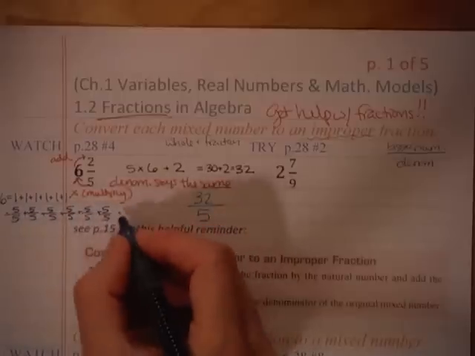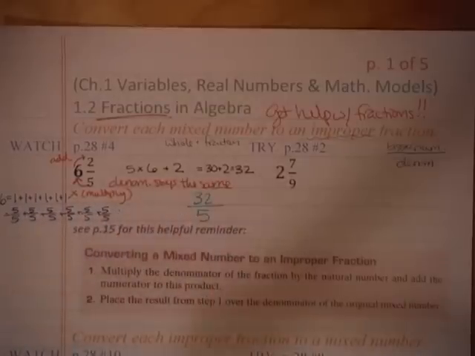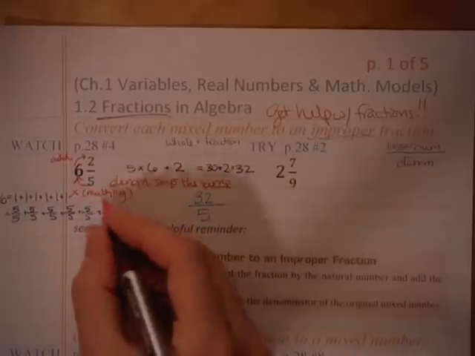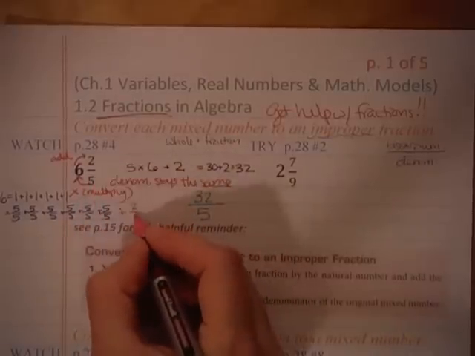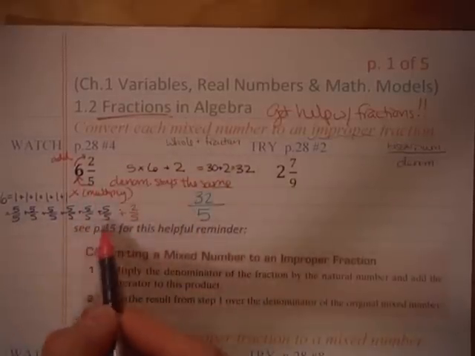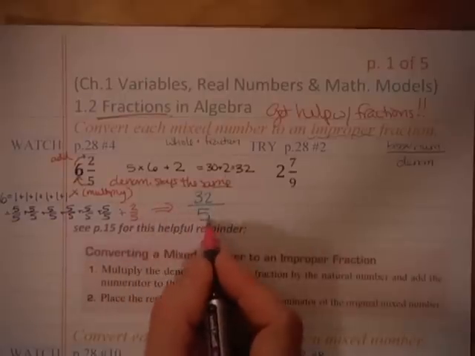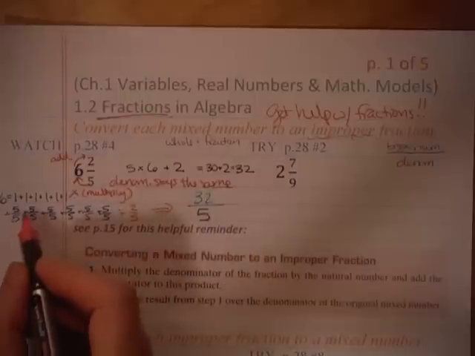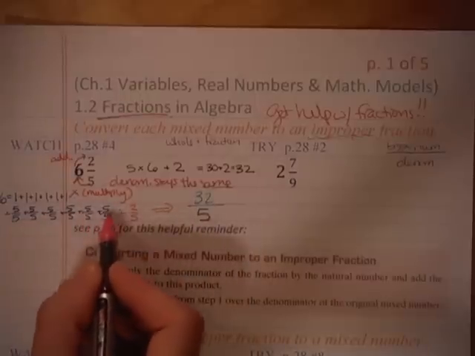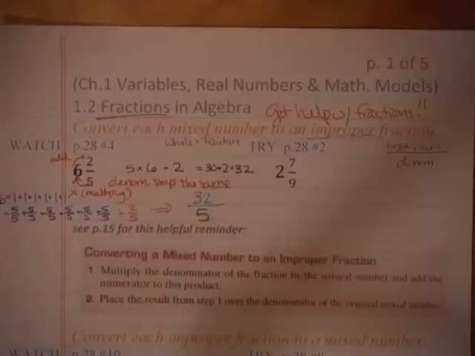1, 2, 3, 4, 5, 6. And then you add that additional 2/5 that's sitting there. 6 and 2/5 is what we originally had. Well, you have a like denominator all the way across, and so you keep that denominator of 5, and you add up 5 plus 5 plus 5 plus 5 plus 5. There's 6 of them. 6 5s is 30. Add the additional 2, there's your 32.